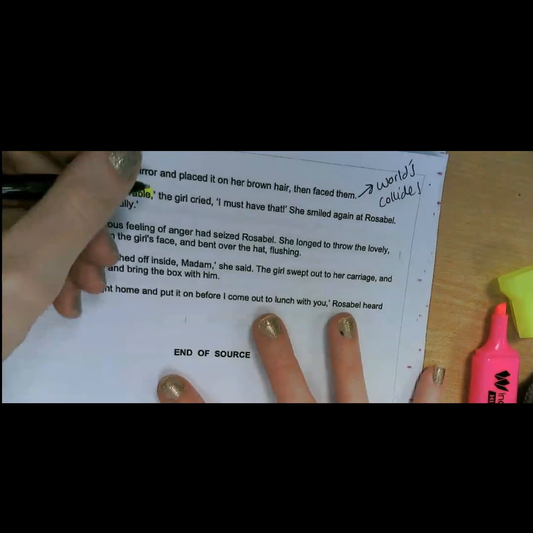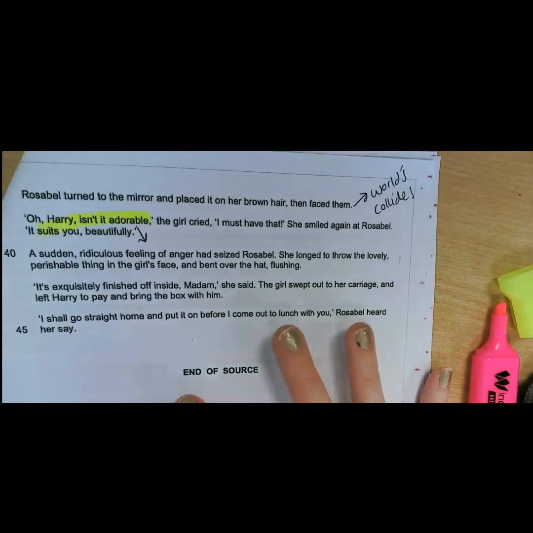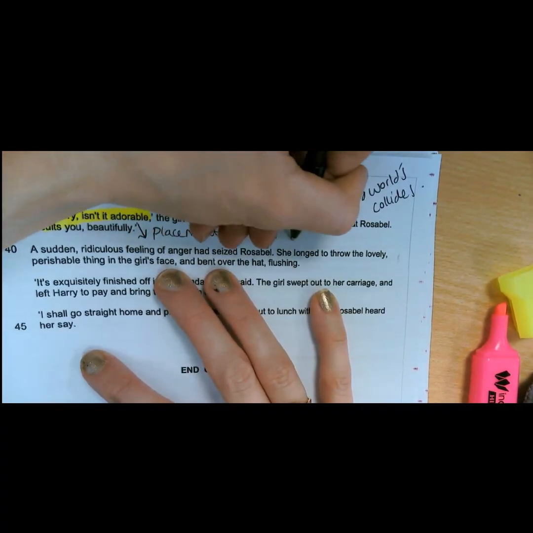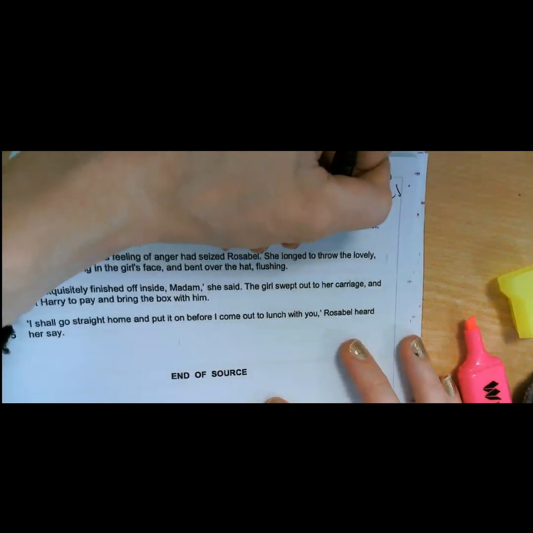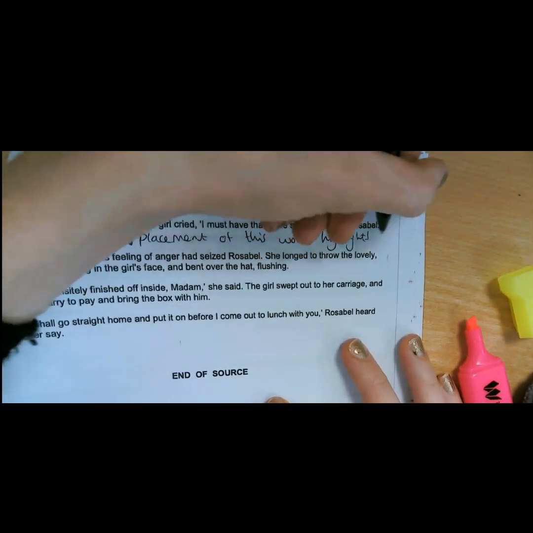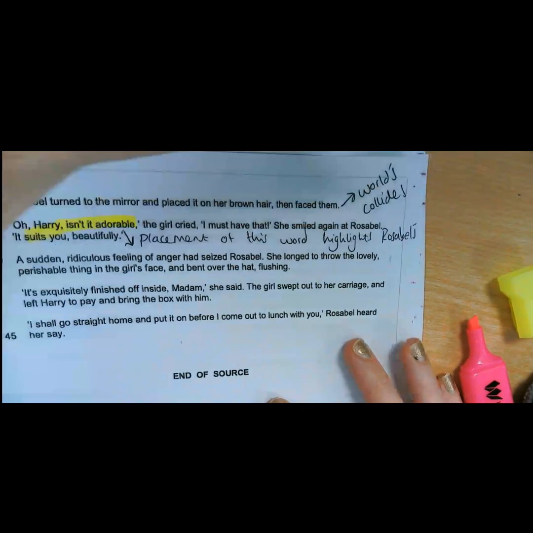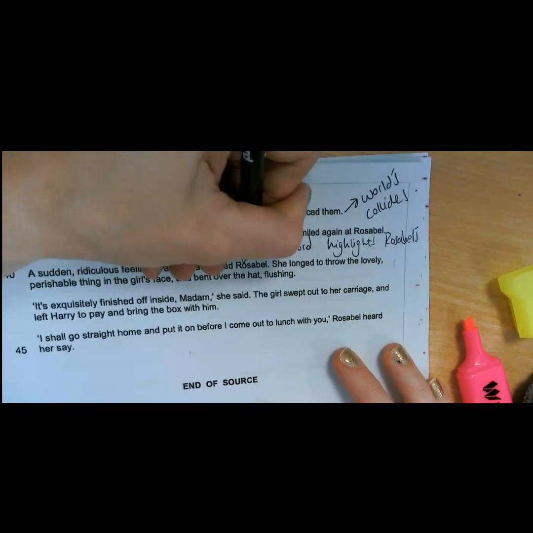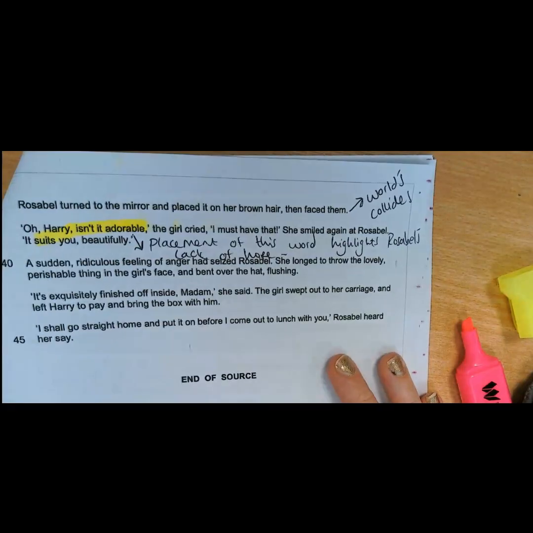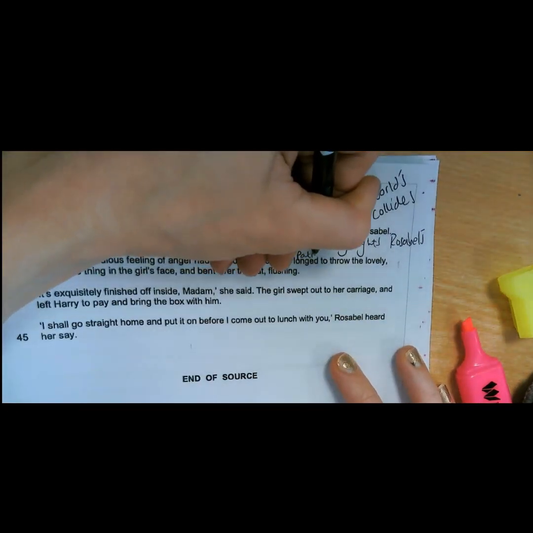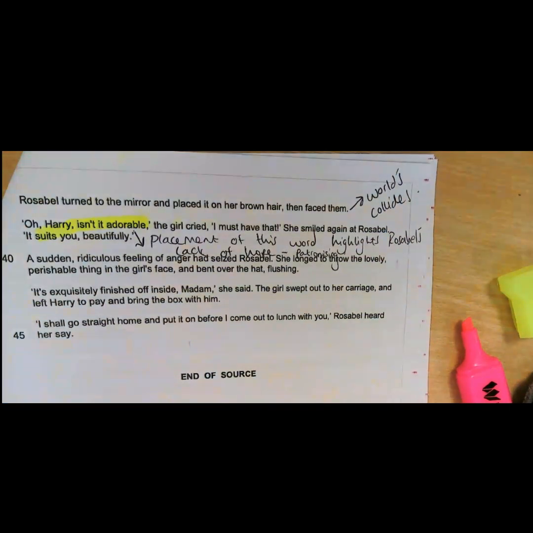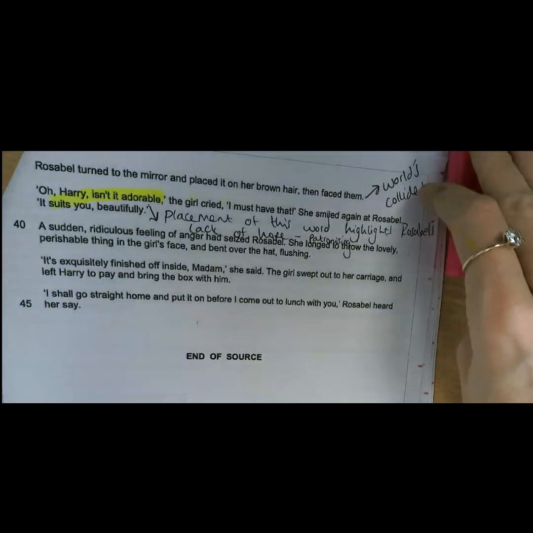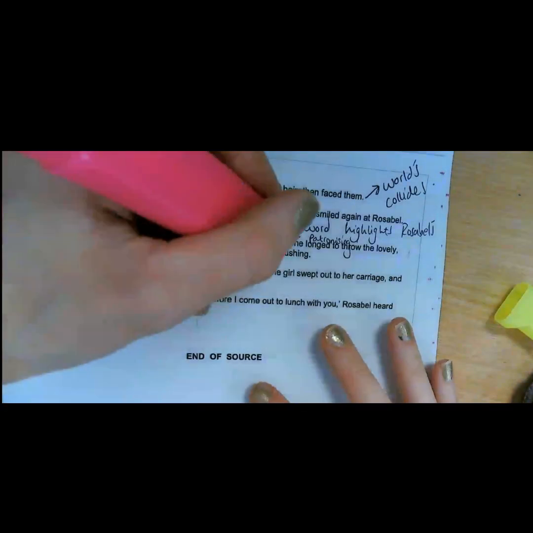So the placement, so I'm not analysing the words here, adorable. I'm talking about the placement. The placement of this word, adorable, highlights Rosabel's lack of hope. I would say it's almost, what's the word, patronising. She says, oh, isn't it adorable? Sorry, my terrible writing here. And then we have contrast here, this girl simpering over Rosabel, being a bit patronising, and then we've got the anger that sees Rosabel.